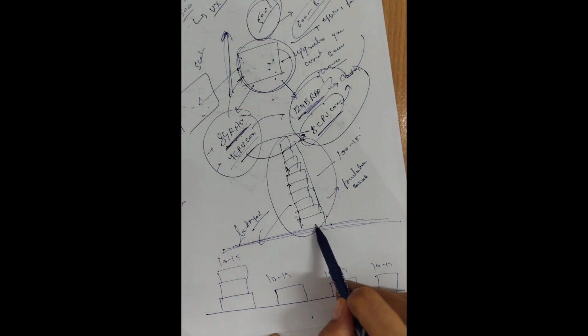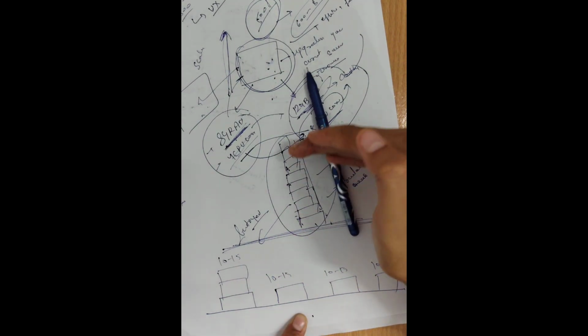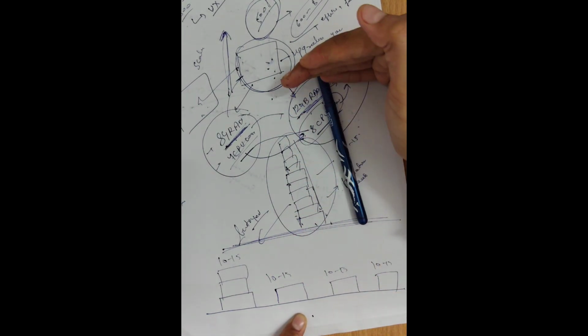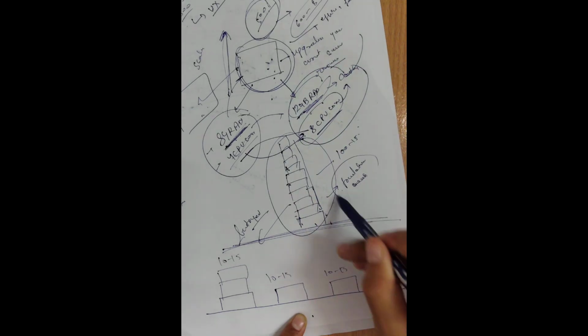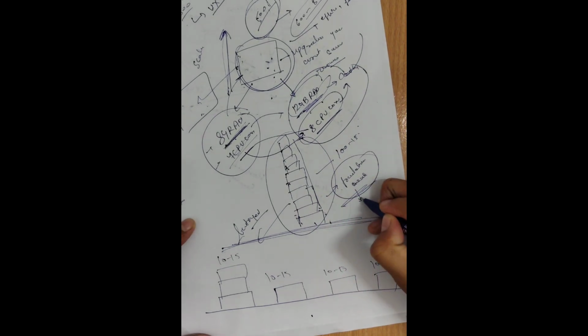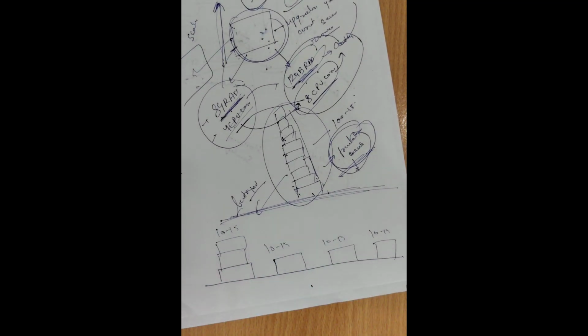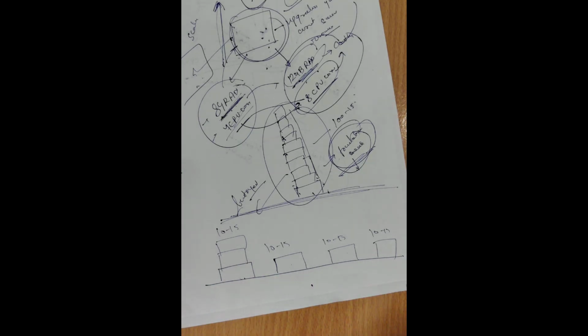It is better than having just one building and increasing the number of floors, which can weaken the foundation, right? So what we can do is scale horizontally. On that same land we can create different buildings which have a limited number of floors, right?